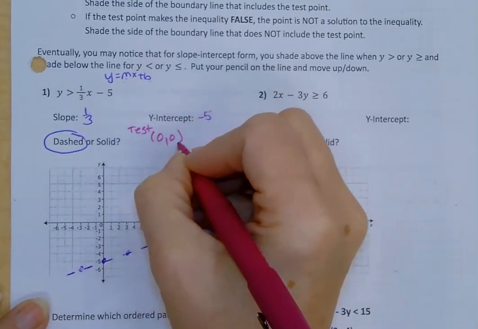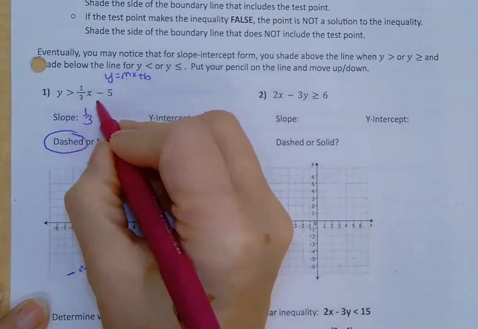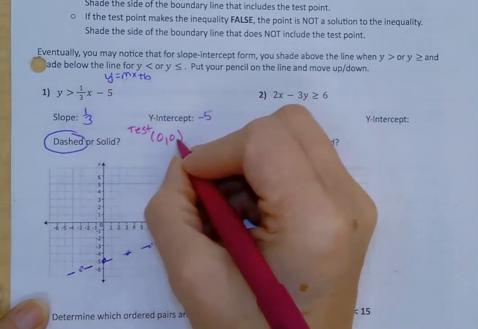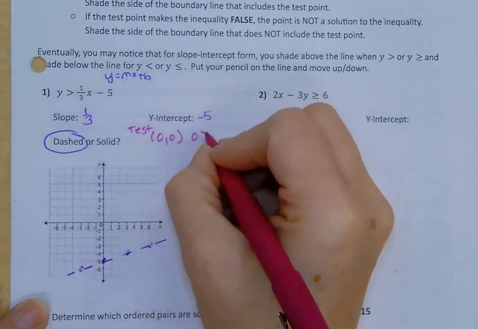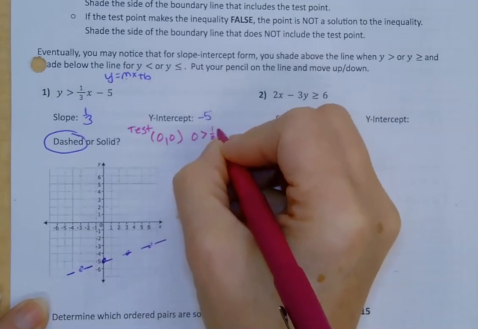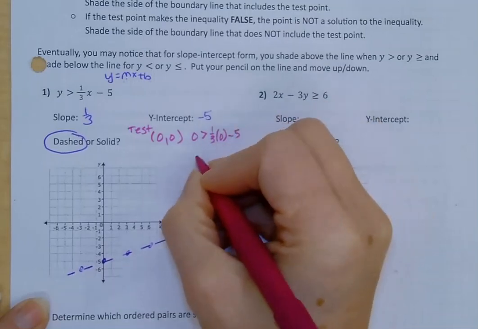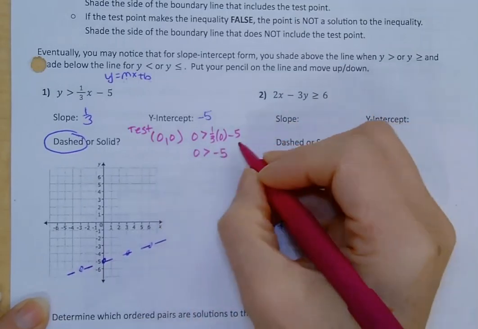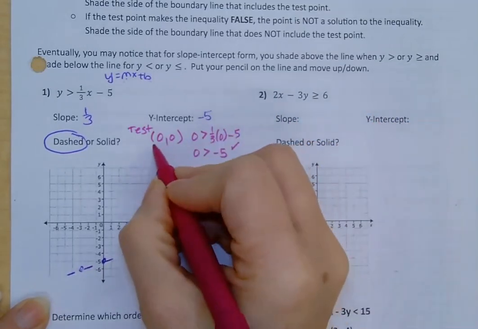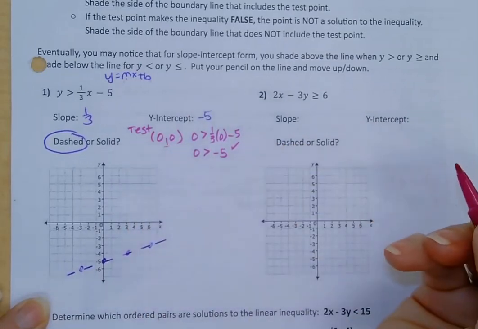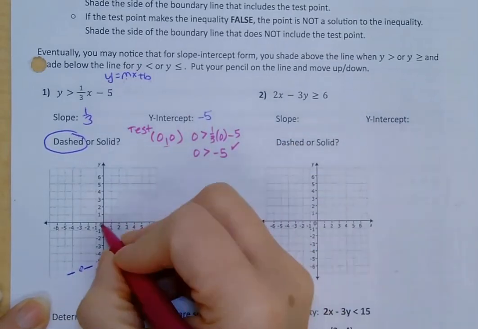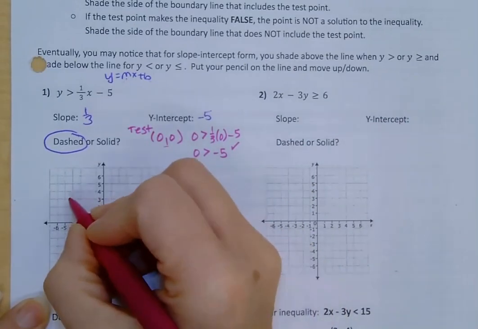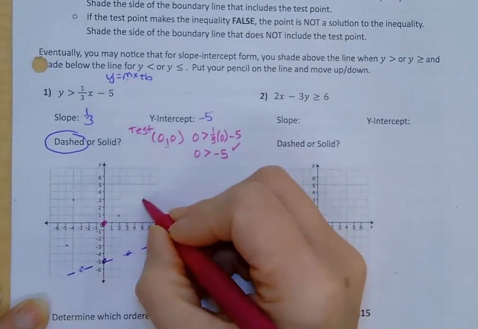That means x would be 0 and y would be 0. I'm going to just plug that into my original inequality statement. If I plug in 0, 0, then I would get 0 is greater than 1/3 times 0 minus 5. 0 is greater than -5. Is that true? It is. This is true, and so that means my point 0, 0 is one of these solutions. So any one of these points over here would be one of the solutions.